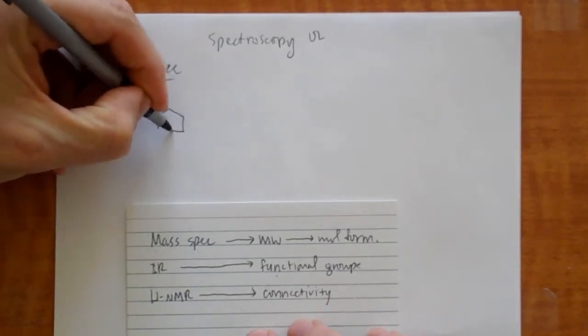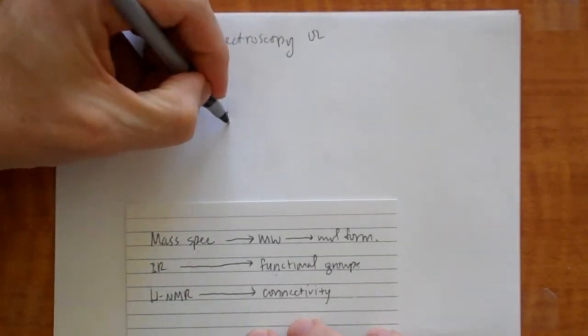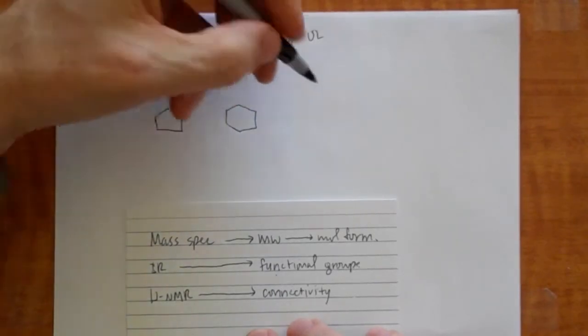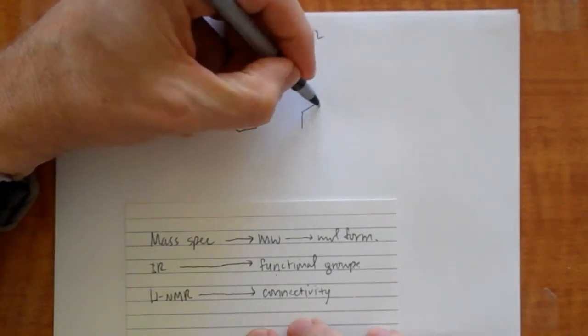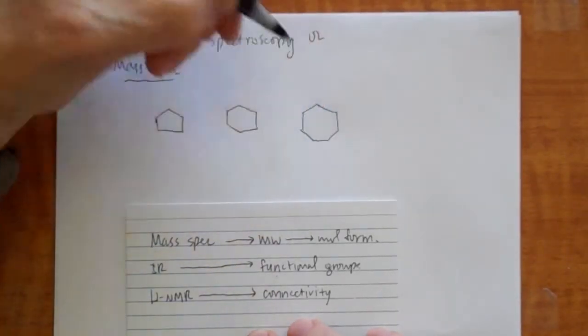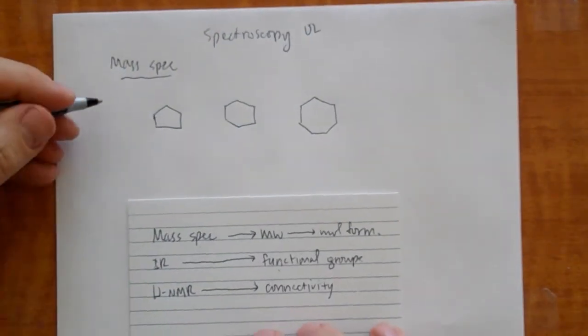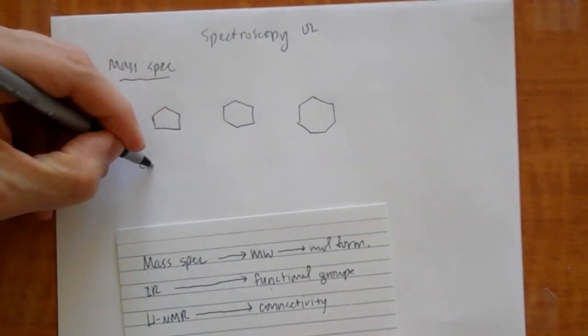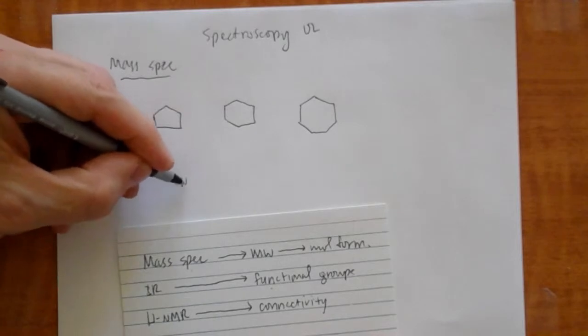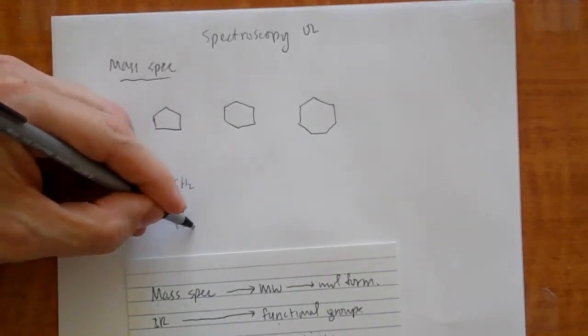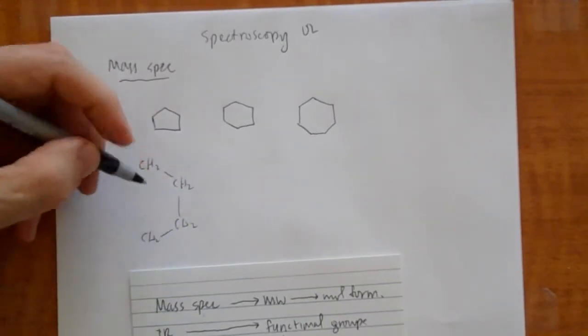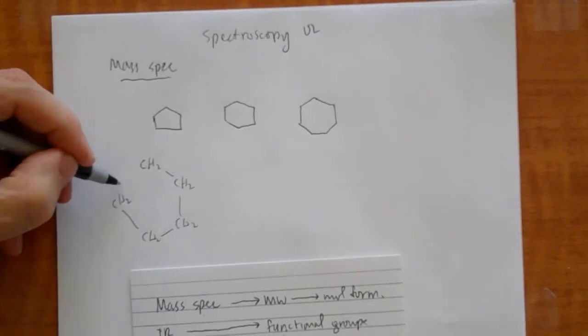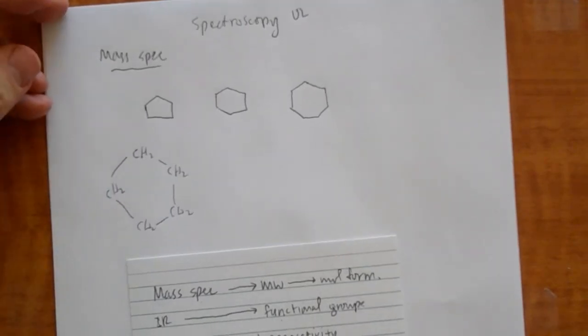What about cyclopentane, cyclohexane, and cycloheptane, right? You can see that these are all CH2, CH2, CH2, CH2, just rings of CH2s, right?